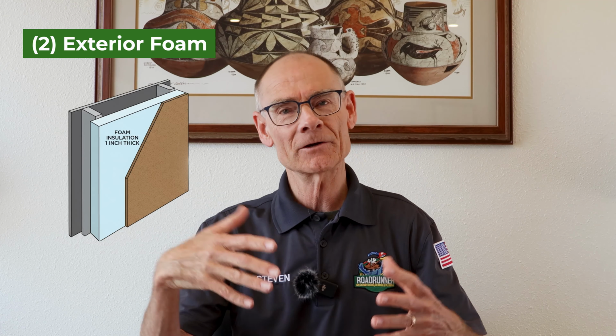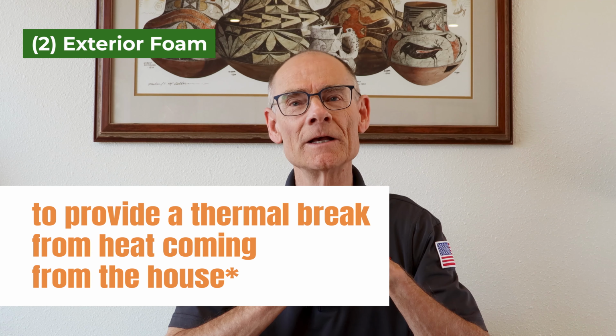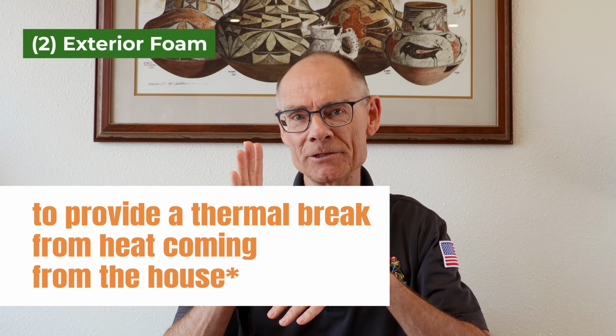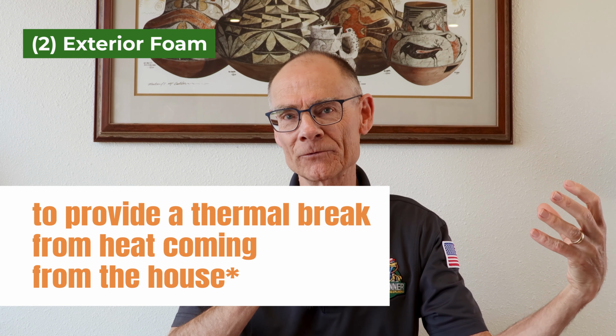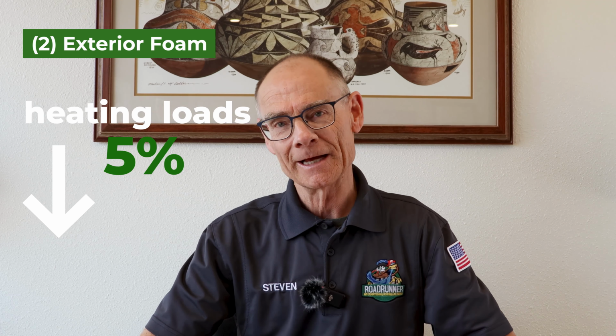So scenario number 2 that this client is considering is exterior foam of 1 inch thick, R5 value. So when he puts on the Tyvek or new stucco, he would put on a rigid foam outside around the home. This is another typical energy efficiency improvement that can be used to provide a thermal bridge against heat coming from the house through the 2x4 studs and leaking into the outside via thermal bridging. So with an exterior foam thickness of 1 inch, the improvement is around 5% on the heating and 11% on the cooling.